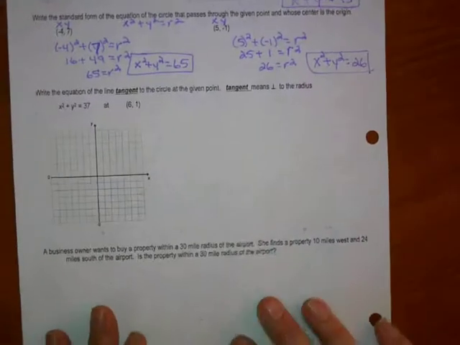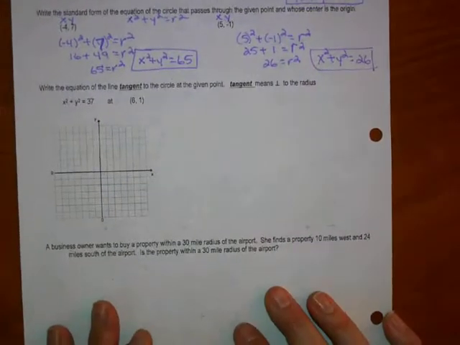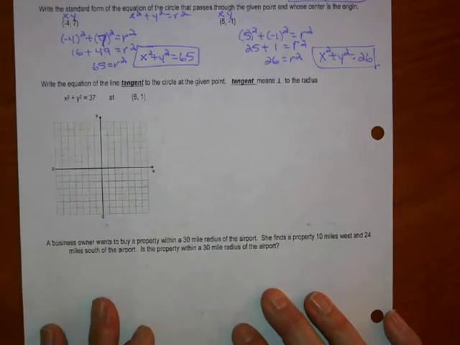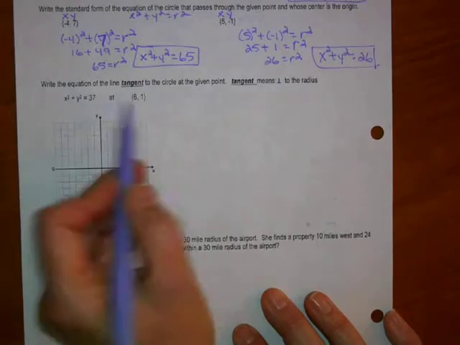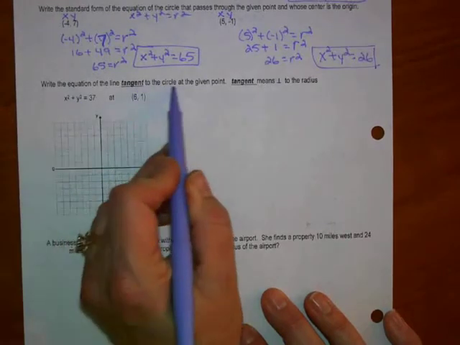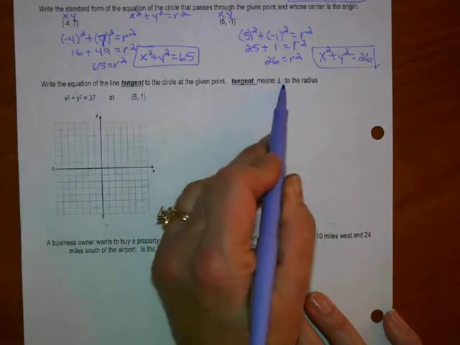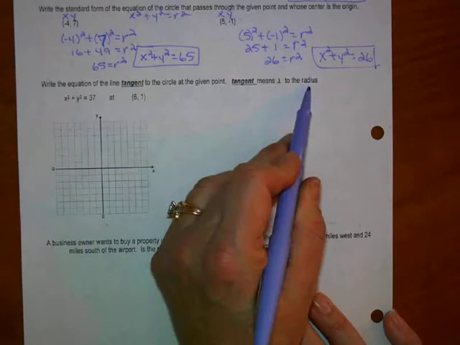All right. I don't know if you guys talked about tangent last year or not. It might be something new. It's not that difficult though. It's a word you'll definitely hear in pre-calc and calc. Write the equation of the line tangent to the circle at the given point. Tangent means perpendicular to the radius.